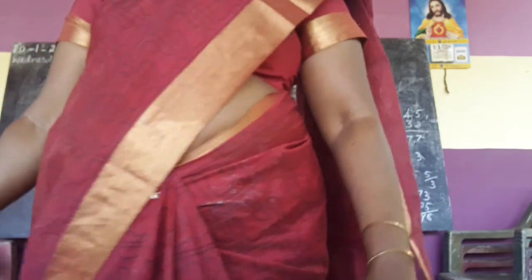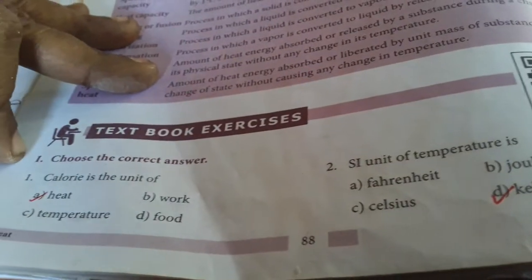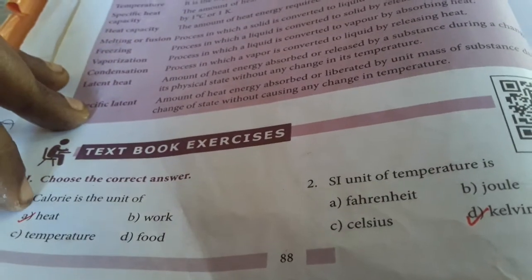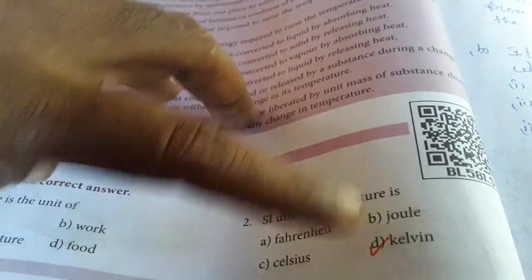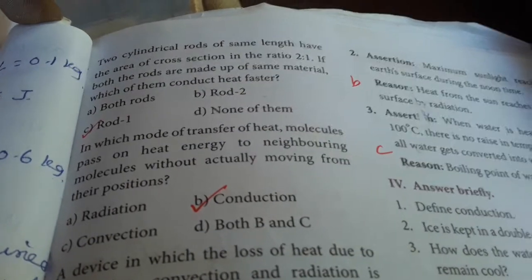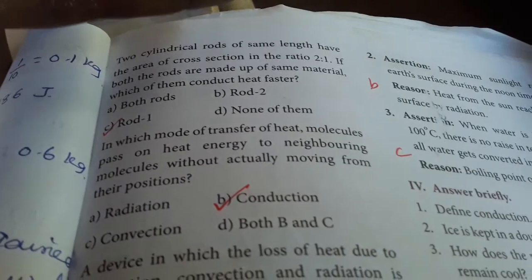Take your book, all of you. Choose the correct answer. Roman letter 1. First question: calorie is the unit of heat. Option A. SI unit of temperature is Kelvin. Option D. Third question: 2 cylindrical rods of the same height have areas of cross section in the ratio 2:1.